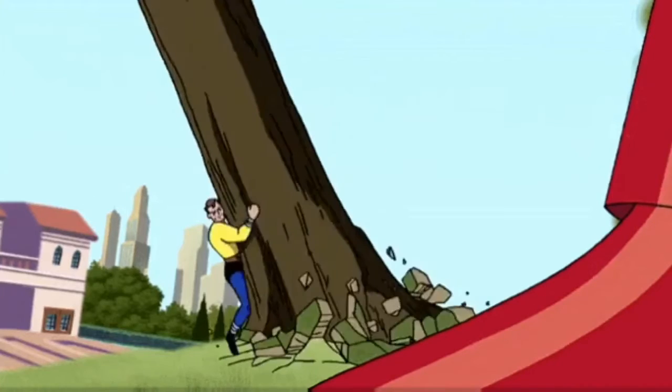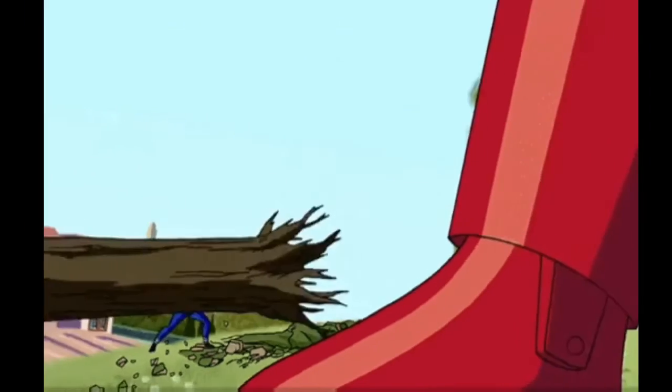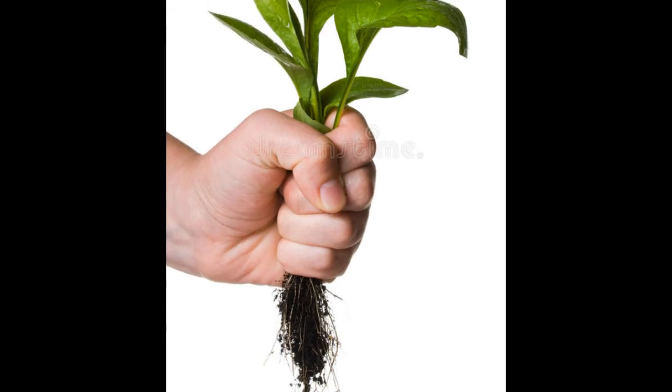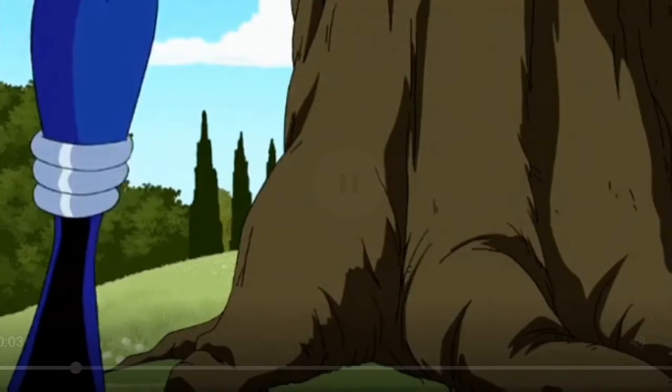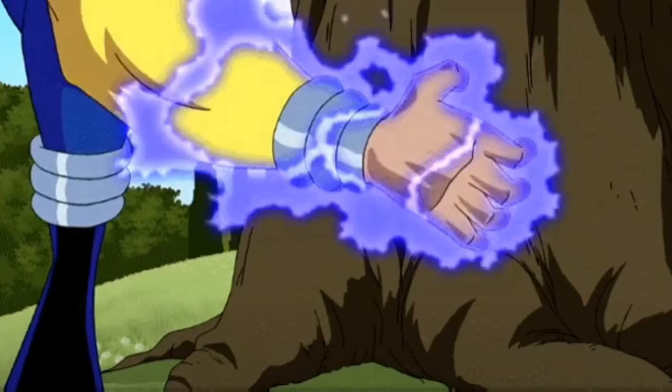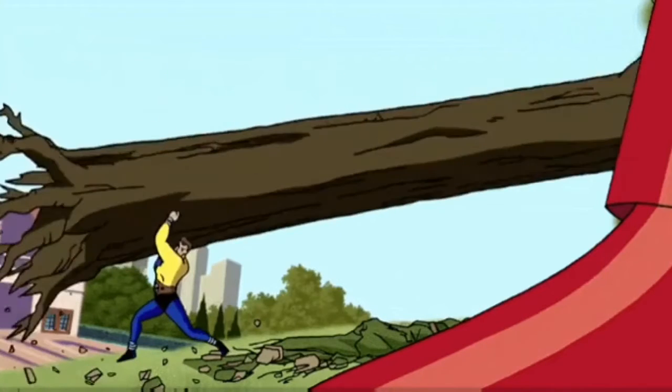Why? Because it is fixed into the soil with the help of roots, and due to the roots you are not able to take it out easily. So these roots help the plant to fix into the soil.